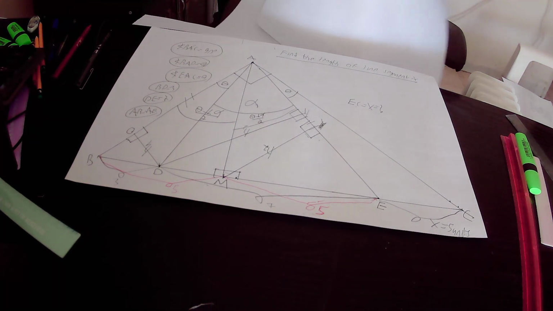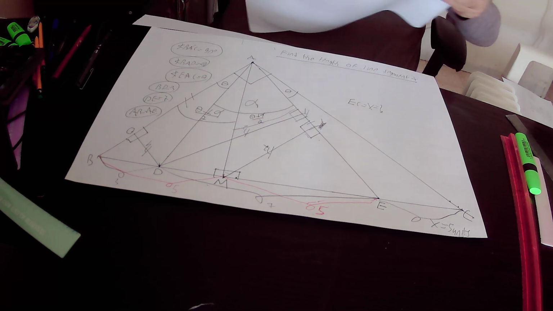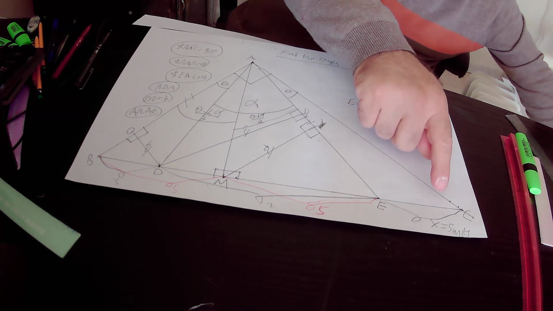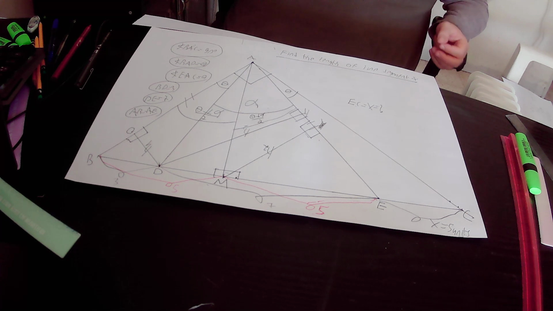So we actually found out that the value of line segment EC, which equals x, is equal to 5 units. Okay, so the answer to the question is that x, which equals EC, equals 5 units.